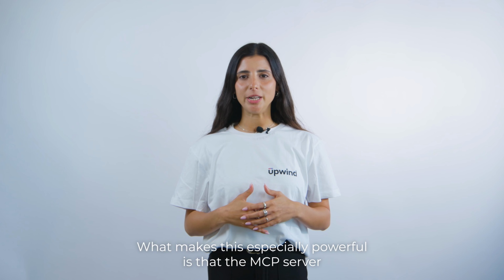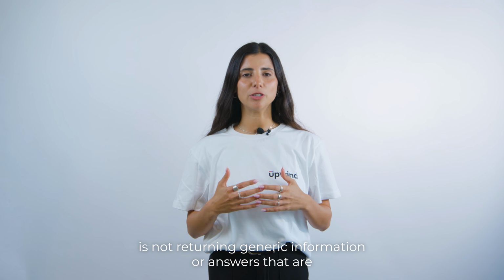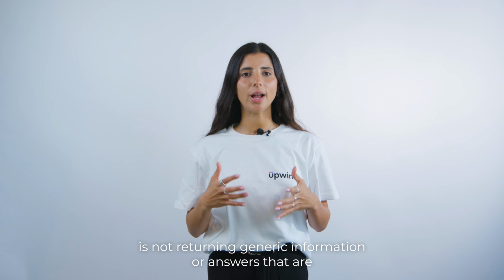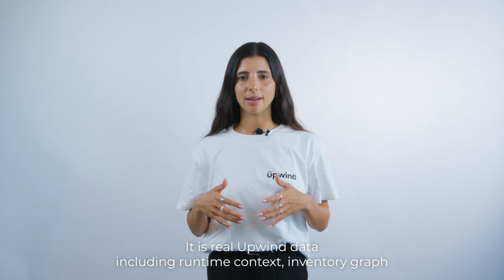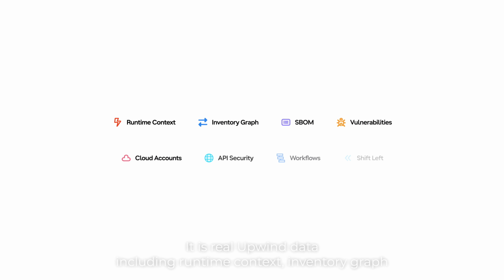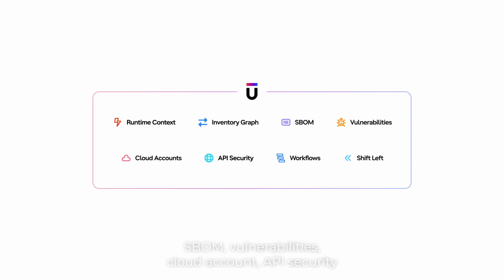What makes this especially powerful is that the MCP server is not returning generic information or answers that are disconnected from the customer environment. It uses real Upwind data, including runtime context, inventory graph, SBOM, vulnerabilities, cloud account, API security, workflow, and even shift-left data.